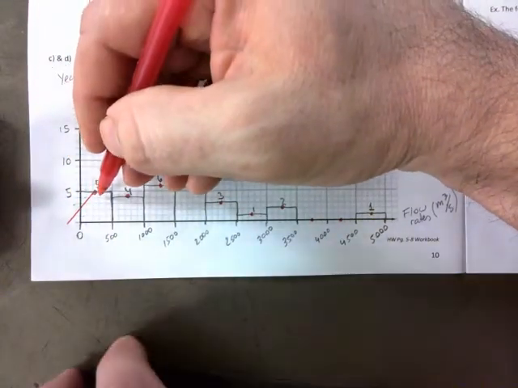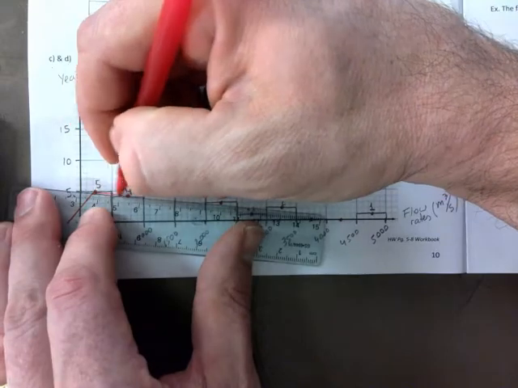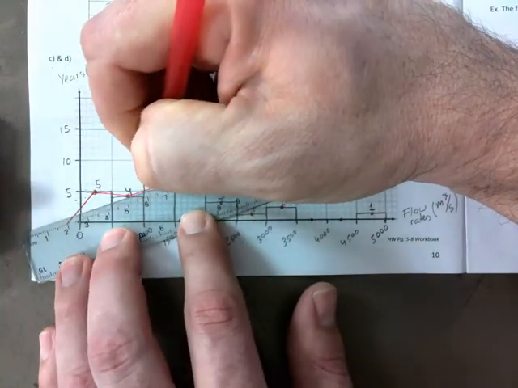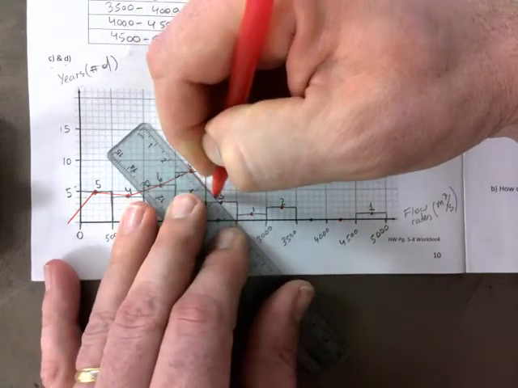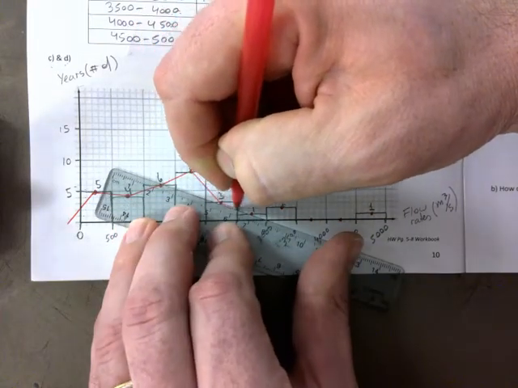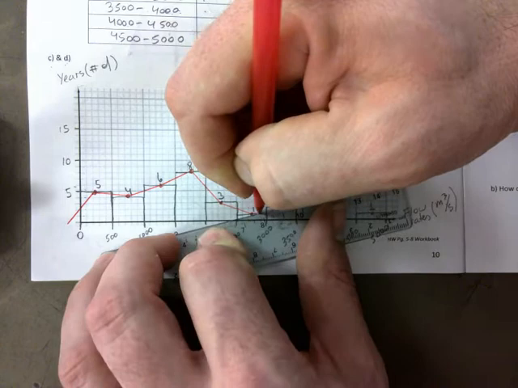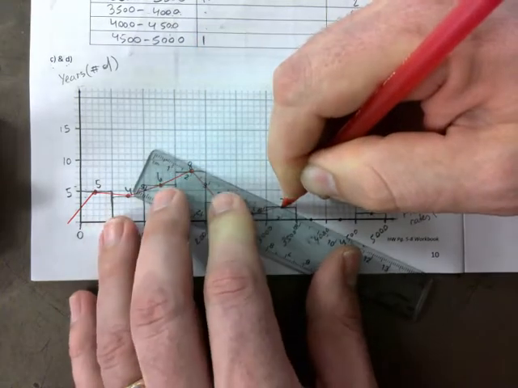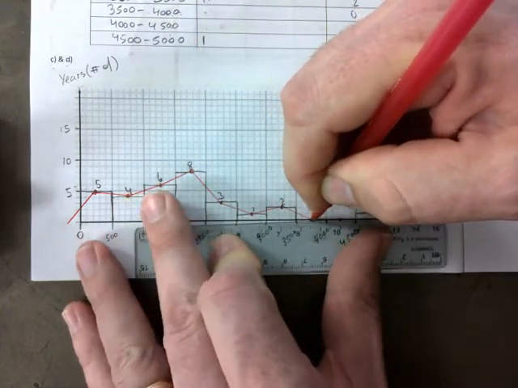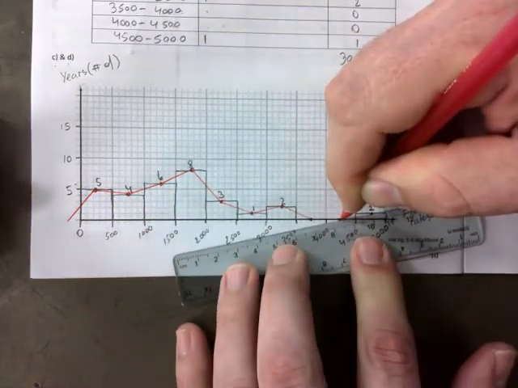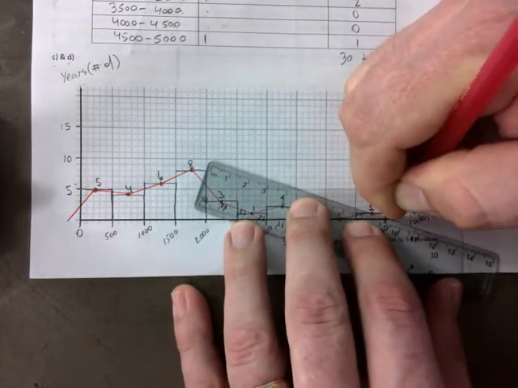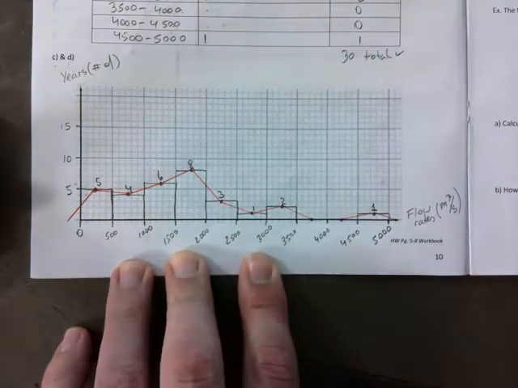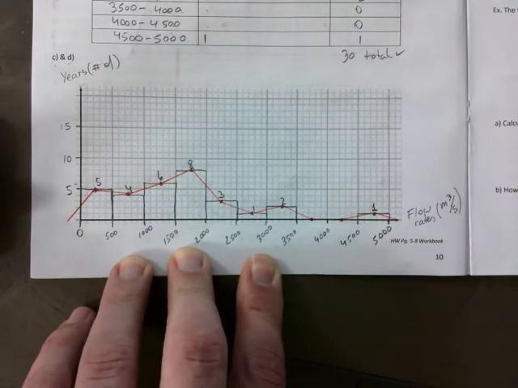So we need to go to the x-axis. So this is coming back later on, so you should be comfortable making a frequency table and a frequency polygon.